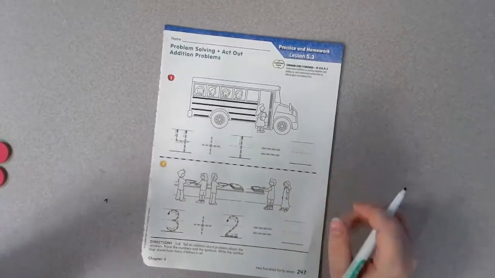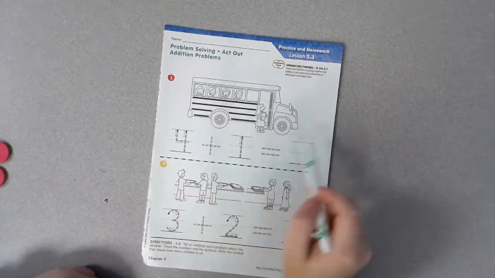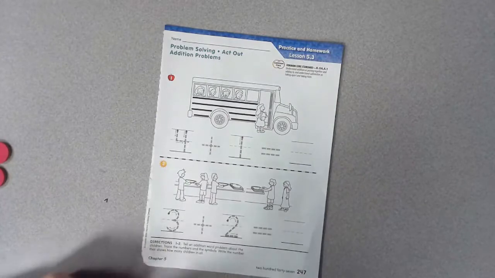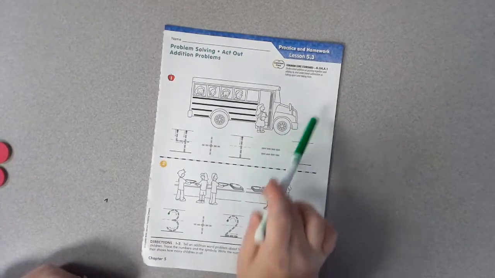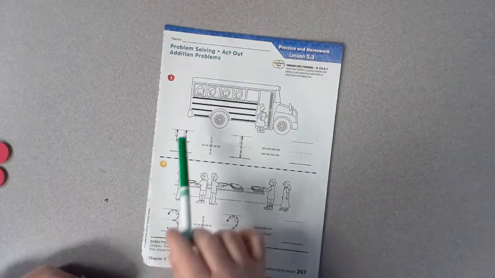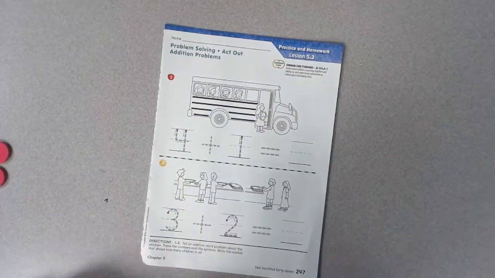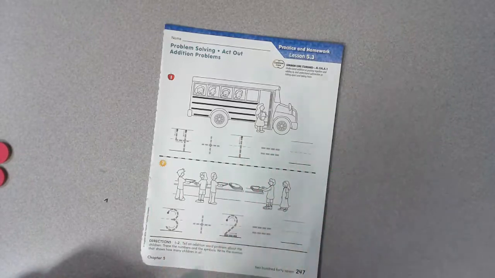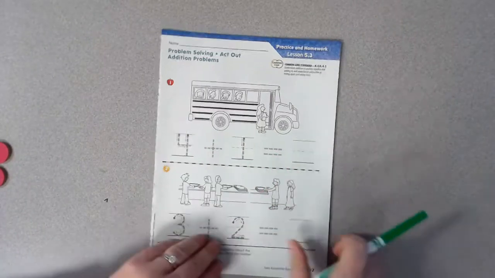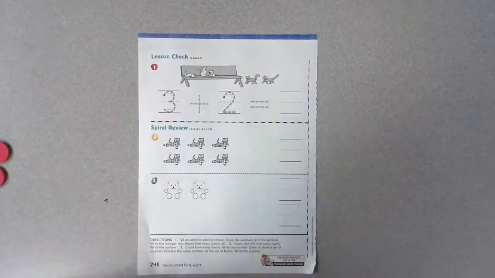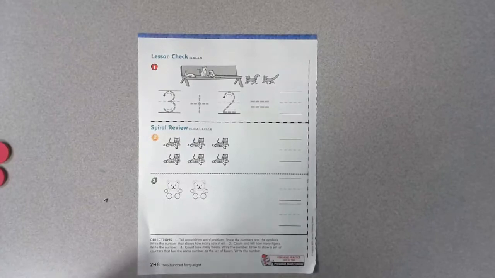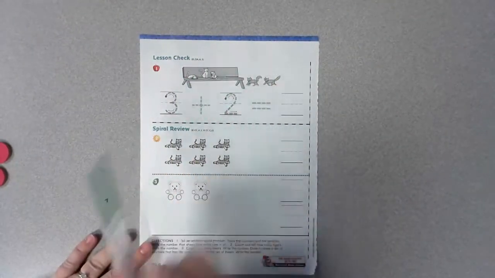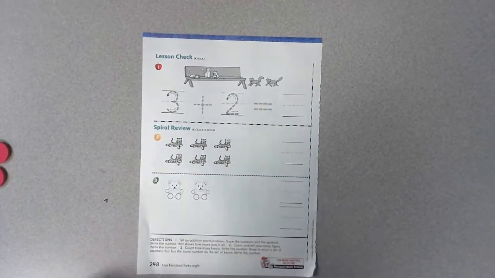And then for the practice and homework page, you are going to tell someone at home a story for this picture. They gave you the pictures. You have to come up with the word problem or the story to match the pictures and the numbers. You have it for 4 plus 1 is equal to something, and 3 plus 2 is equal to something. On the back, tell an addition word problem. So same thing. You are going to come up with a word problem to match that picture and these numbers.